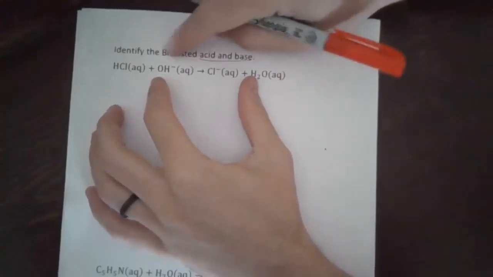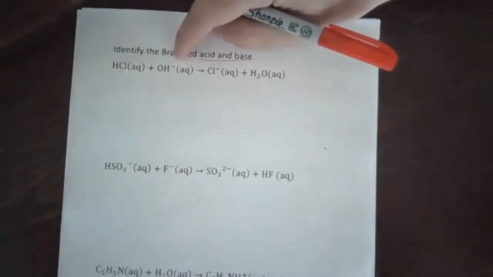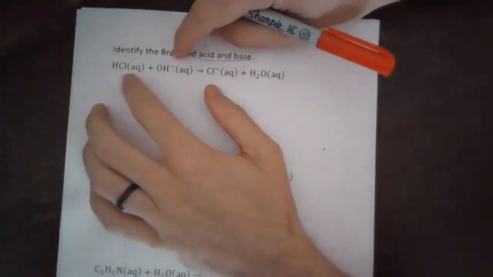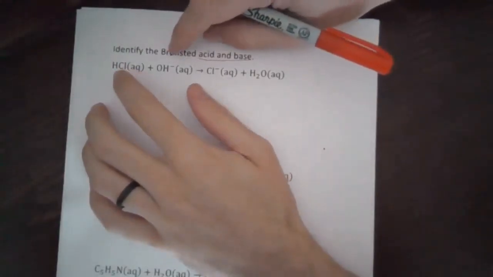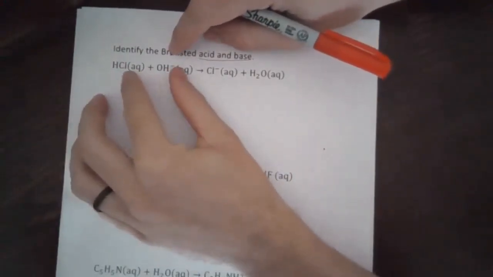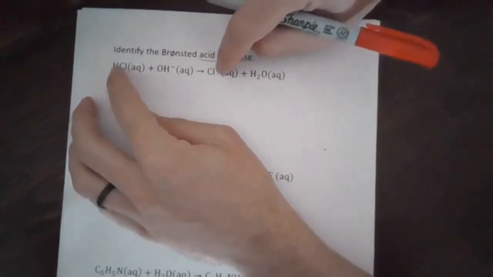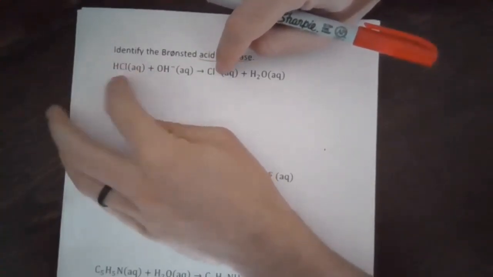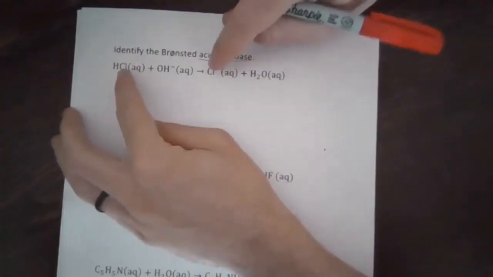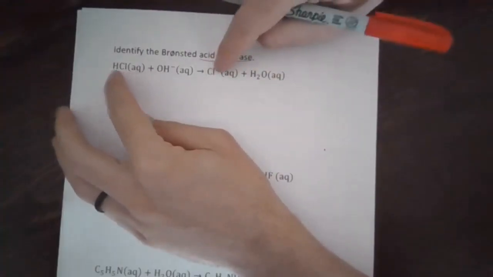And so Brønsted just tells us it's the type of acid that we're looking at, this H plus. So what we really want to look at is basically the parts of the reactants that aren't hydrogen and see what the corresponding product is. So I have HCl, so I can see there's a chlorine in that molecule. And so I'm looking for the chlorine on the product side, so right here.